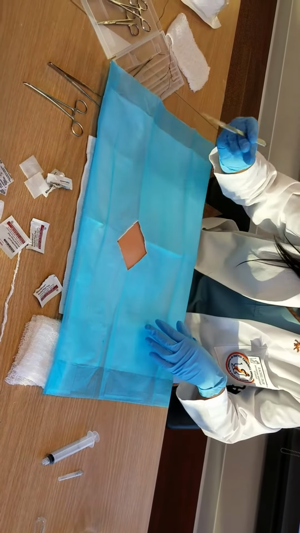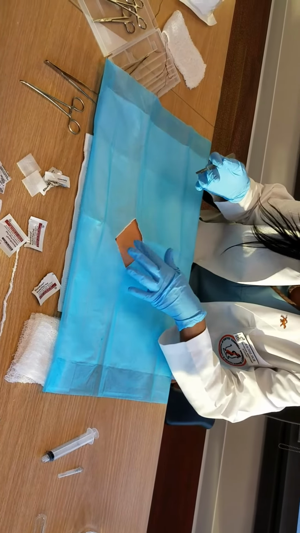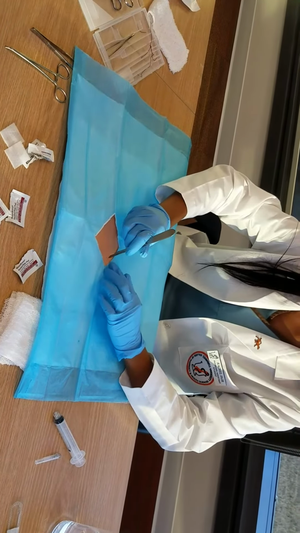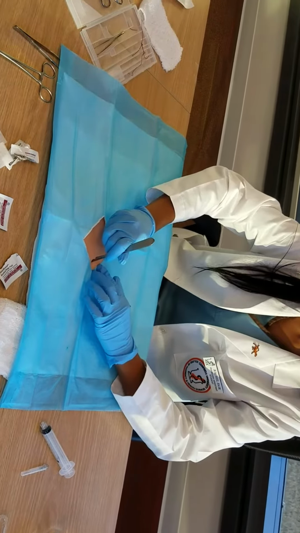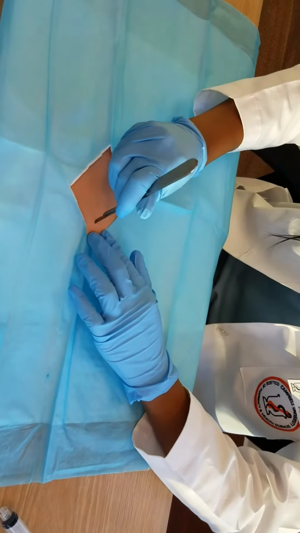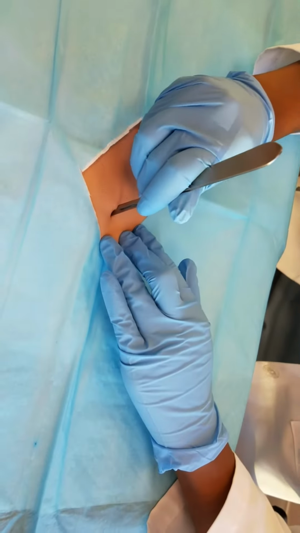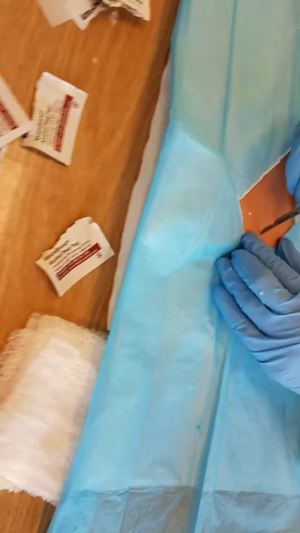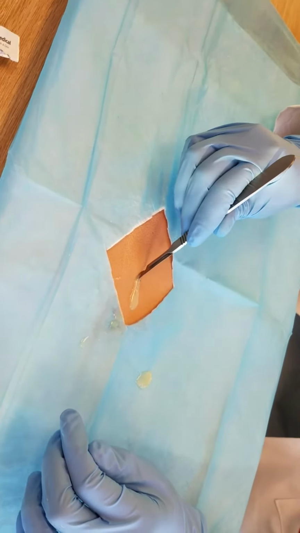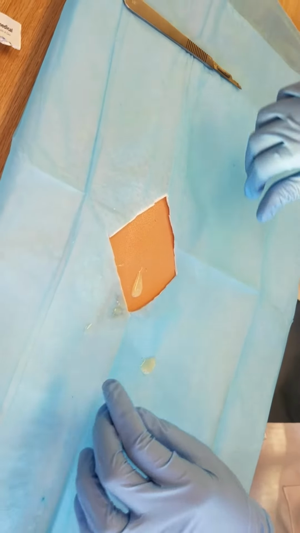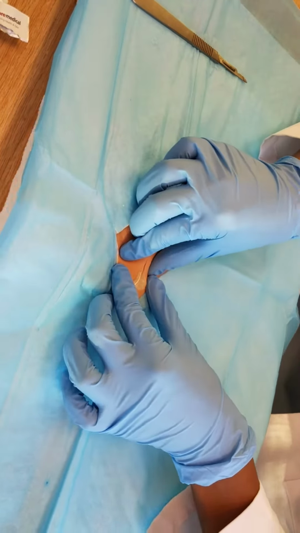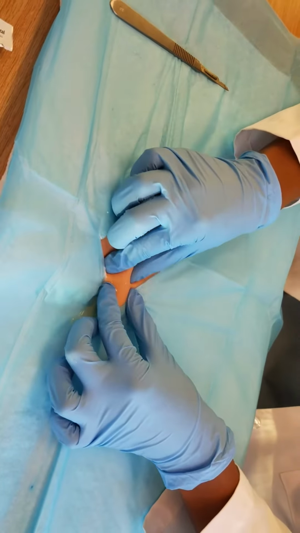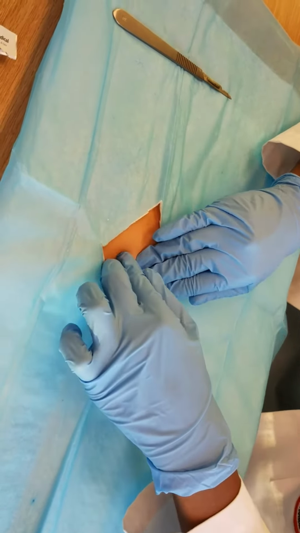And we want to make the incision along the Langer lines. So you want to make the incision above the abscess. Come in a straight line across. Sometimes it lets a little bit out as you're doing it. And then once you cut it, you want to squeeze and make sure you get all of that purulent drainage out of there. Squeeze around.